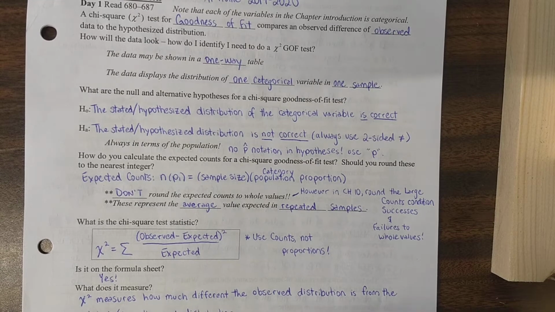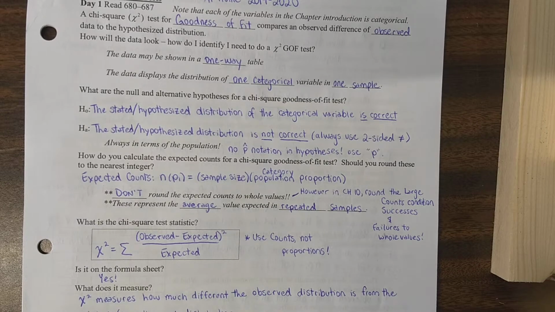Hello, AP Statistics. This is Chapter 11, Lesson 11.1, the chi-square test in The Practice of Statistics book that is with the flamingos on the front. Okay, day 1. So this is following pages 680 to 687.